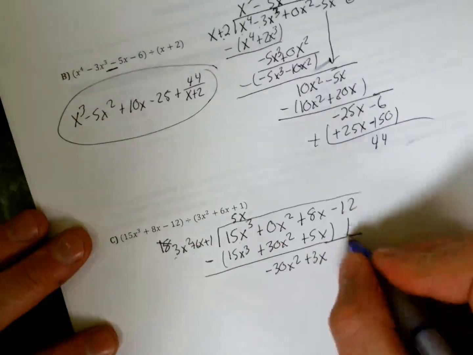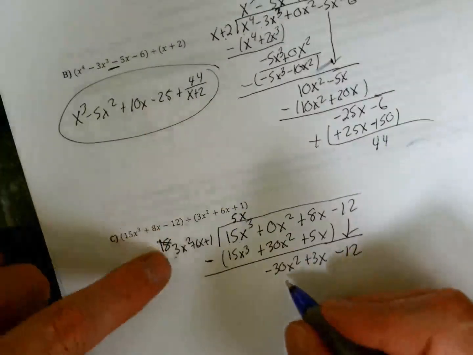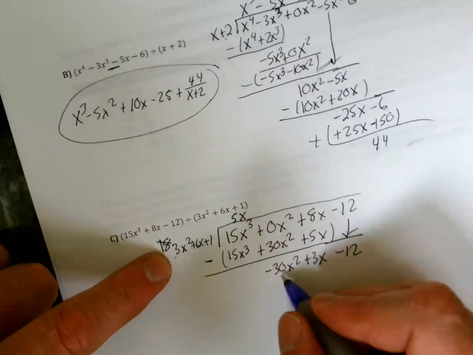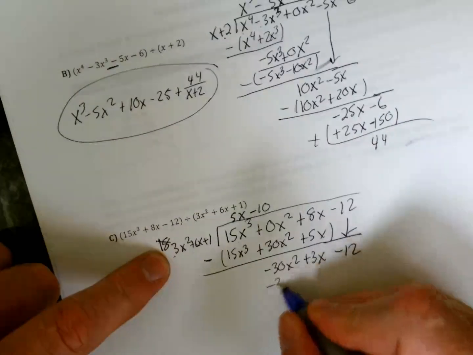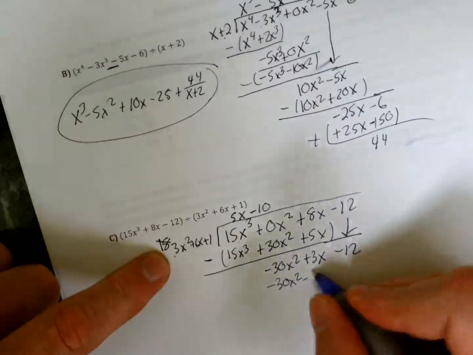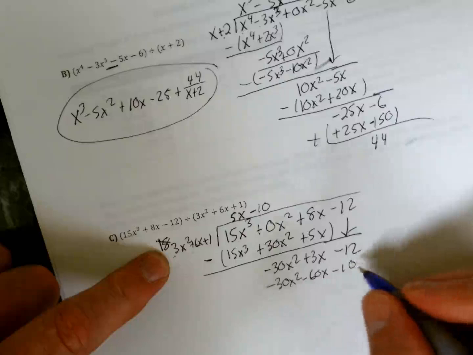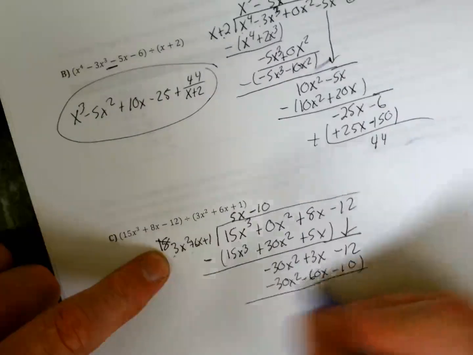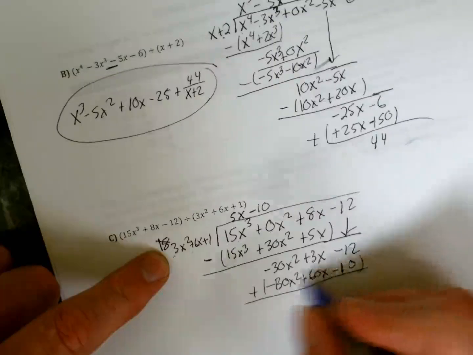Then I drop down my next term, my last term. I'm almost done. What do I multiply 3x squared by to turn into a negative 30? That's just negative 10, right? Negative 10 times that is this, negative 30x squared. Negative 10 times 6 is negative 60x. Negative 10 times 1 is negative 10. And I have to remind myself that I'm subtracting those, which is kind of like adding the opposite.